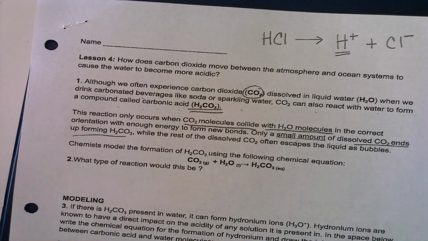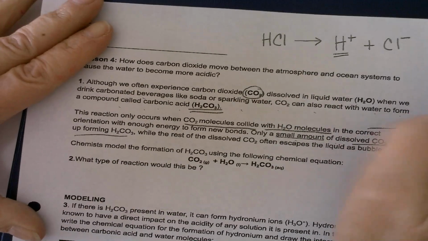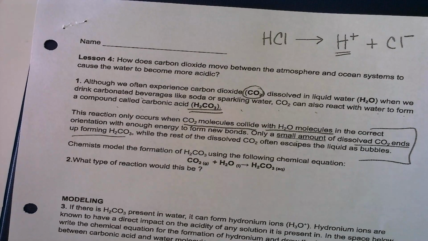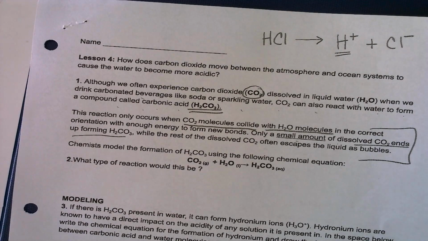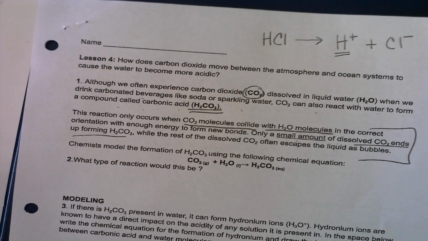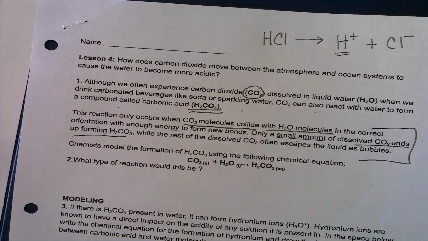So that's the first step. That's the first thing that we need to talk about, okay? Only a small amount of the carbon dioxide actually gets converted into carbonic acid. Imagine if all of those molecules got converted into carbonic acid, there would be this tremendous dip in the pH immediately, right? But there isn't. It's a very slow process. Very, very slow process of this pH dropping.